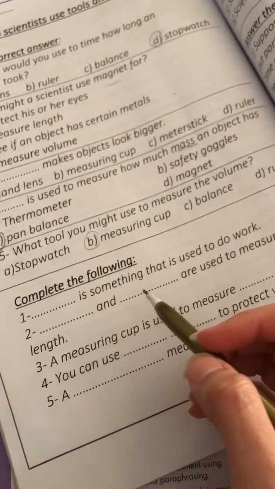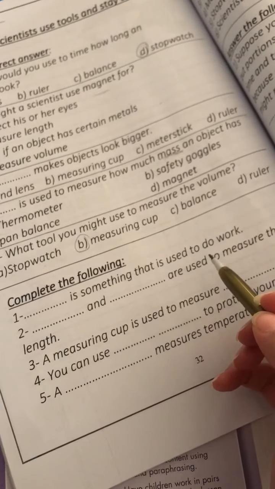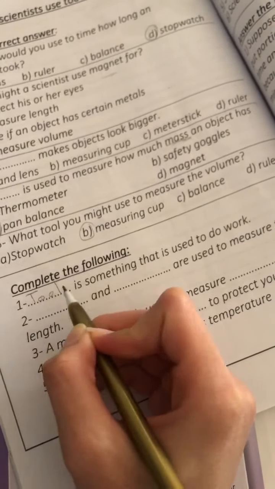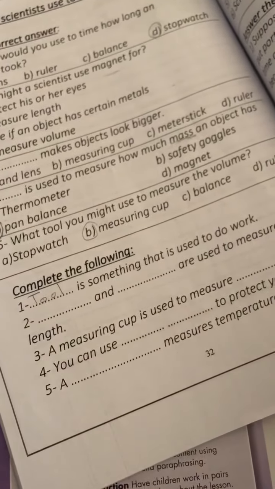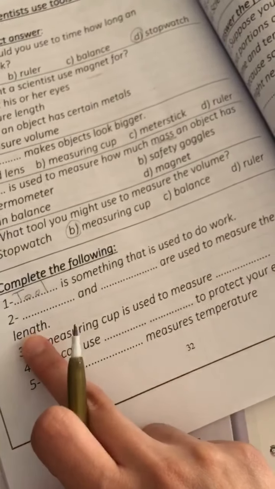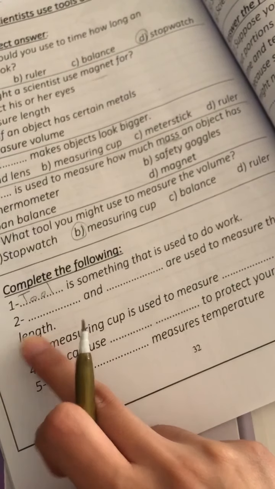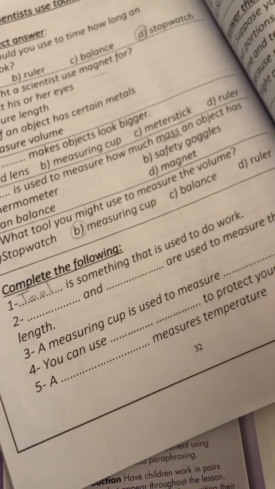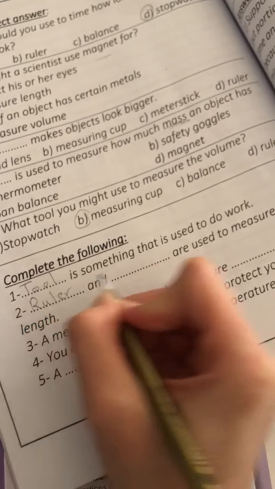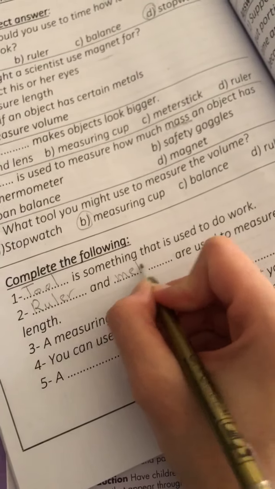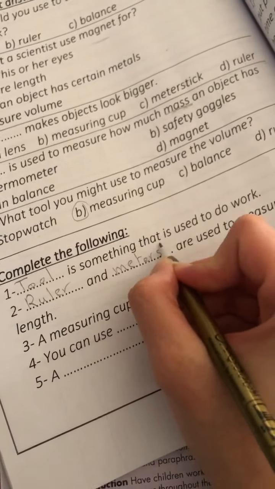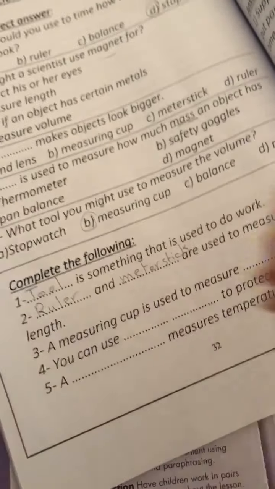What is something that is used to do work? Of course, a tool is something used to do work. Okay, what and what are used to measure length? Two tools to measure length: ruler and meter stick. And we said ruler for small objects and meter stick for large objects.